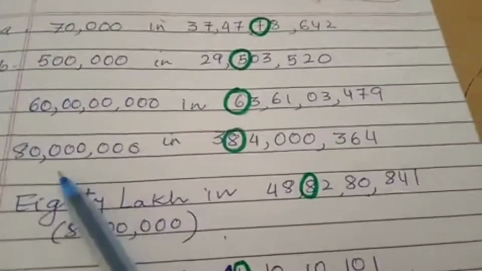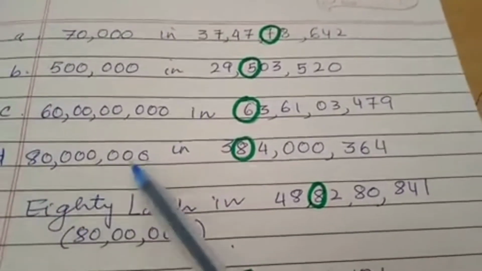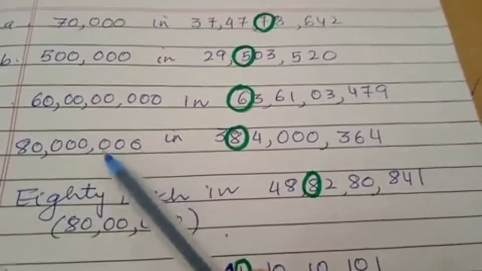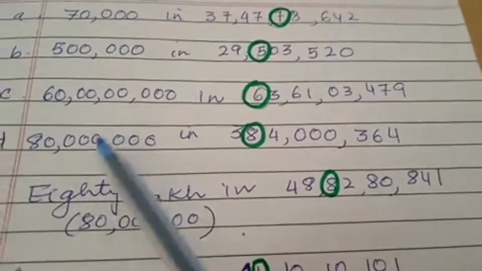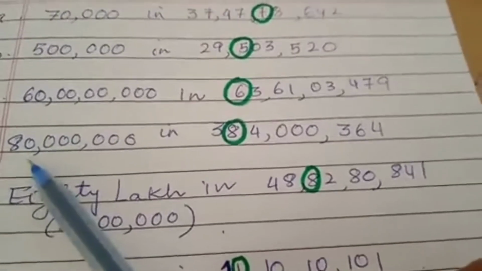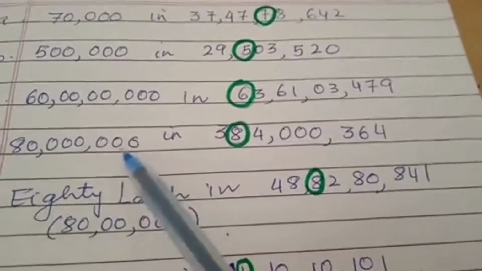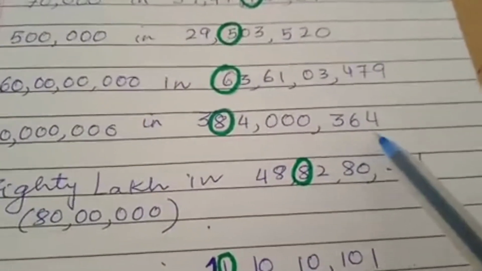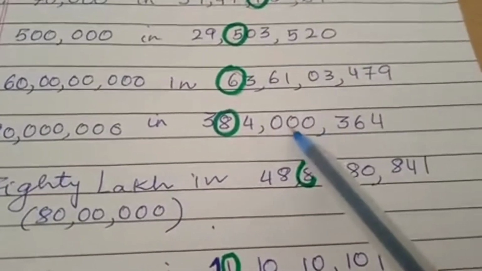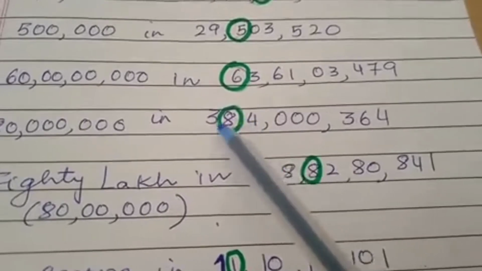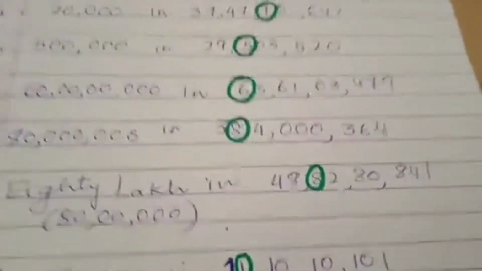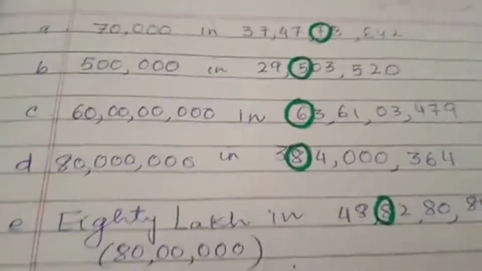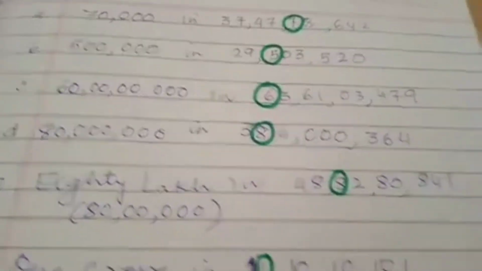Next we have the place value of 80 million. This is the international system, with 3 digits in each period. So 80 million: 1, 2, 3, 4, 5, 6, 7 zeros and the digit. So from the back, 1, 2, 3, 4, 5, 6, 7 digits and the number 8. So it is the 80 million place value that it is bearing.